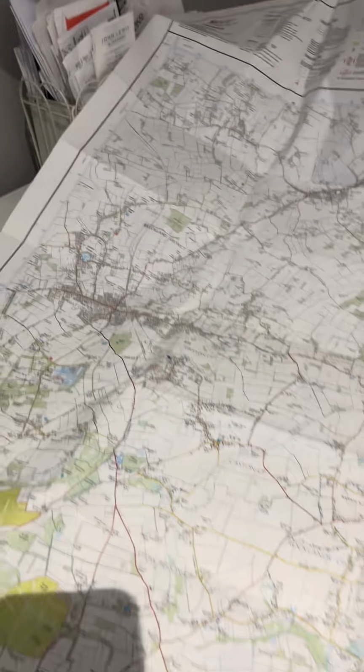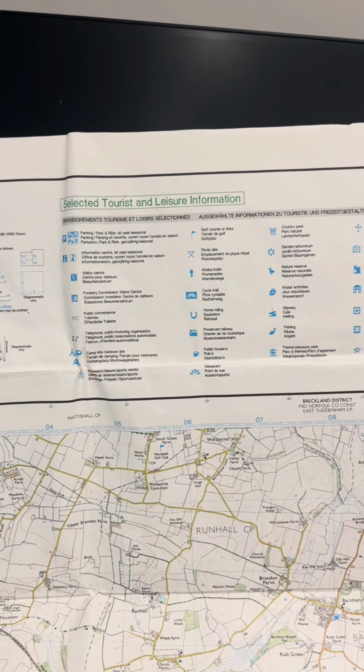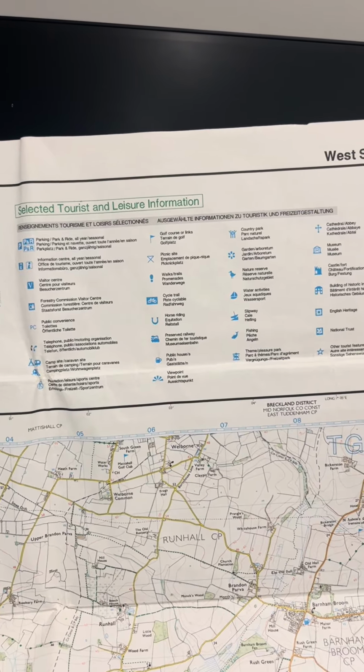My name is Livy White, and today in this video I'm going to be doing point-to-point map reading. As you can see, I've got a massive map in front of me, and there's a key of phones, campsites, bicycle things, and loads of stuff.